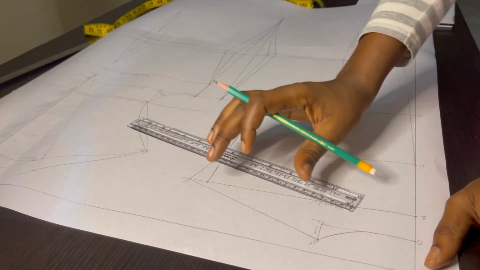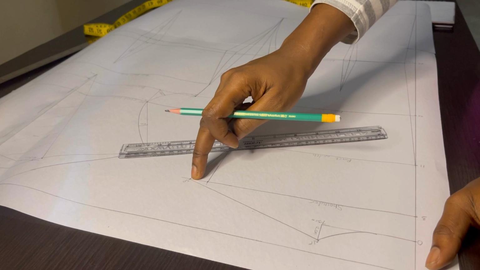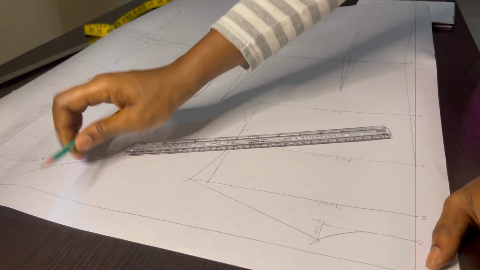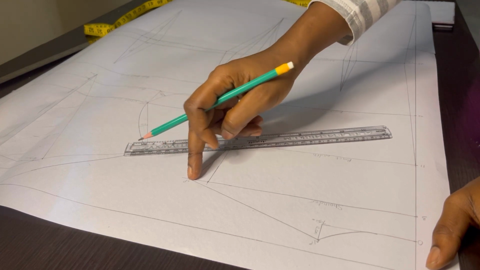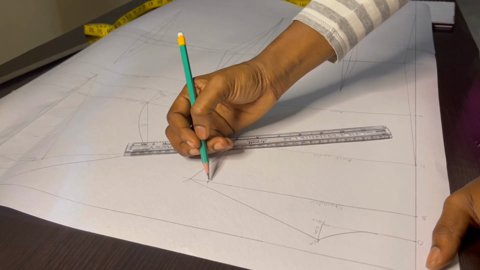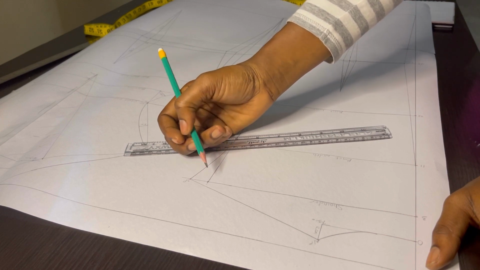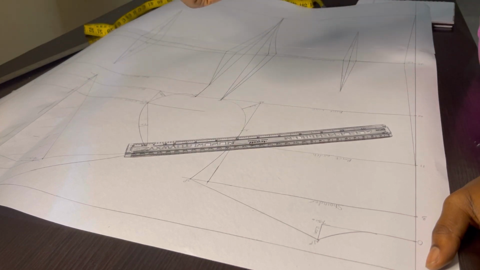So in order to remove this, either you have a dart or you move it from the side. So I have 1 cm extra, so we just mark 1 cm in here. You can actually remove everything here, but make sure you don't pass this. Once you pass through this, you're eating into your across back or your back width measurement.